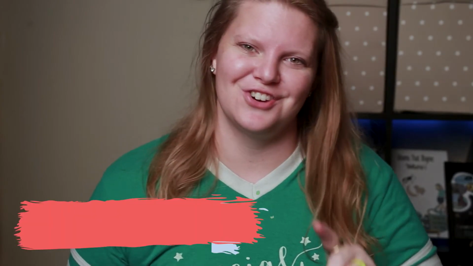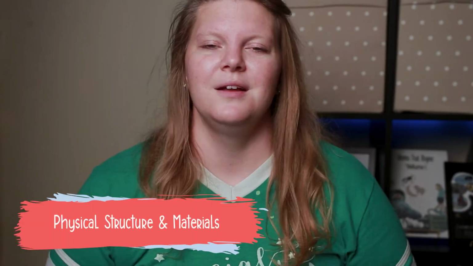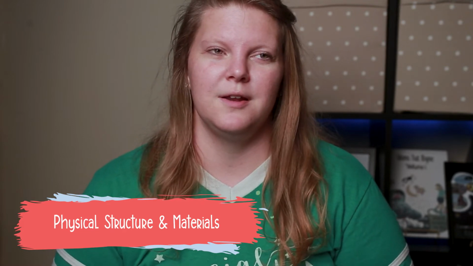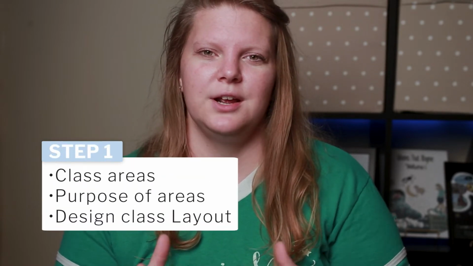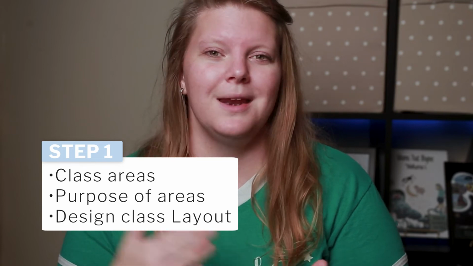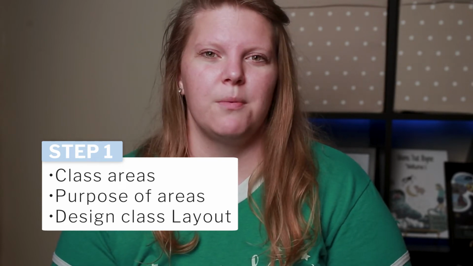1, physical structure and materials. This week we're discussing the areas of the classroom, and the purpose of this week is to brainstorm functionality of each section, area, workstation, or zone. They're all going to kind of mean the same thing, and how each area is defined and what we're going to do from beginning to end of each area. You'll also have the opportunity to design your classroom, assign zones, and think about all of the structure and layout and flow of your room.